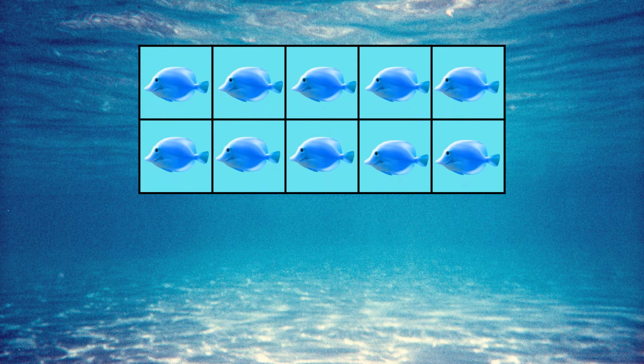Look at this 10 frame that's full of fish. We know that there are 10 fish because the frame is full. We don't have to count because when a 10 frame is full, we know that there are 10.